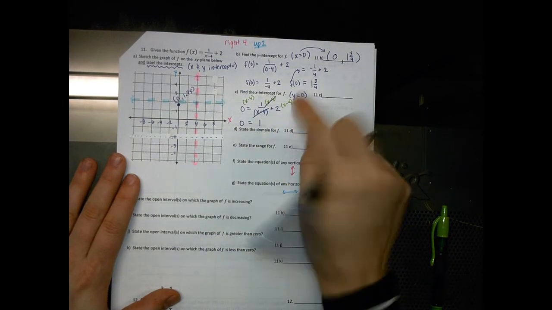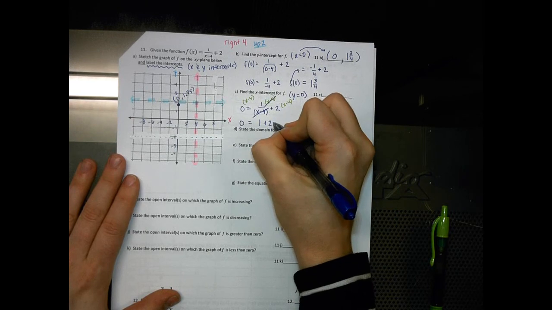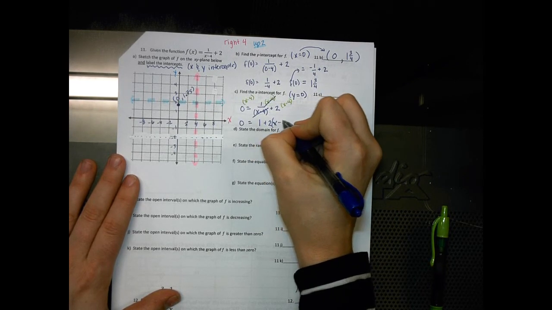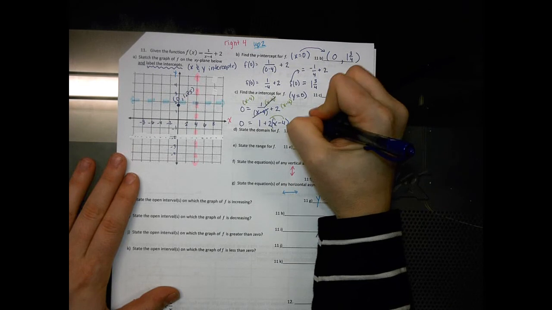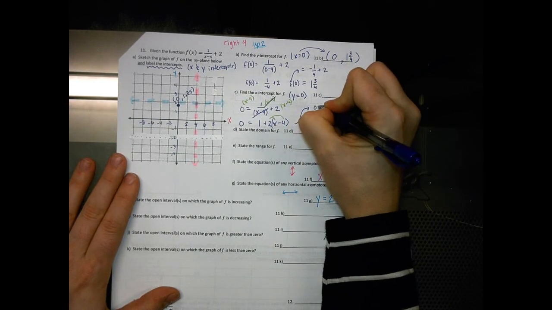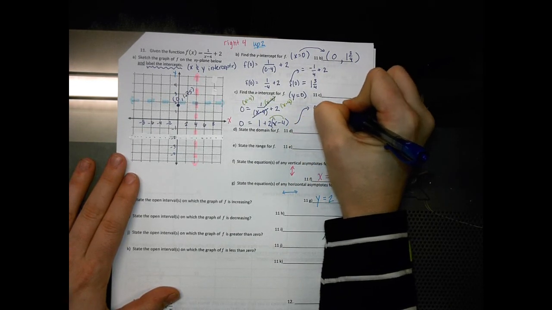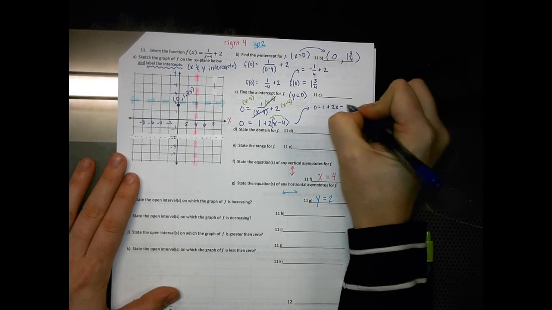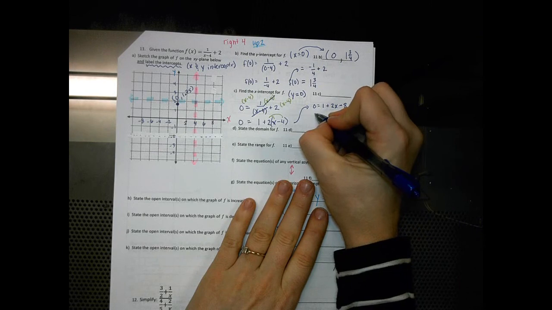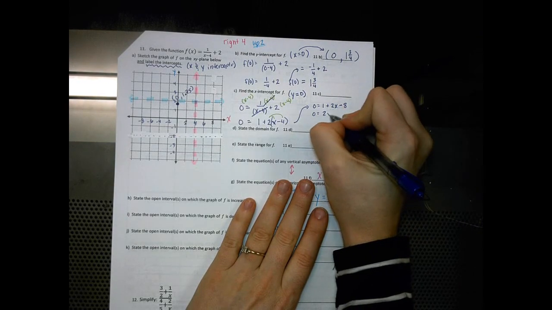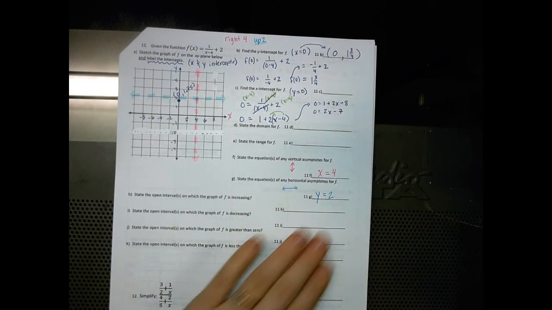And then following that, I have a 2 times x minus 4. What am I going to do with 2 times x minus 4? Distribute. So I get 0 equals 1 plus 2x minus 8. 1 minus 8 is? Negative 7. What am I going to do with that negative 7?